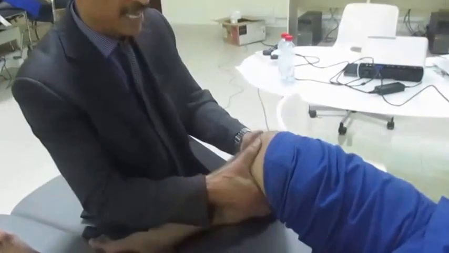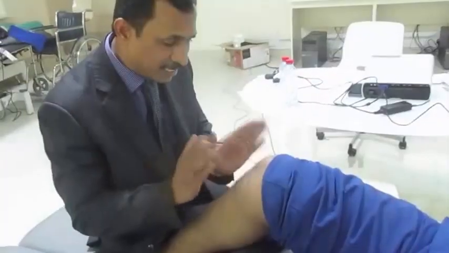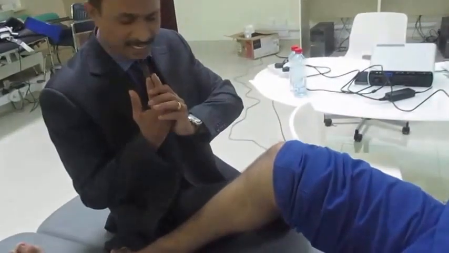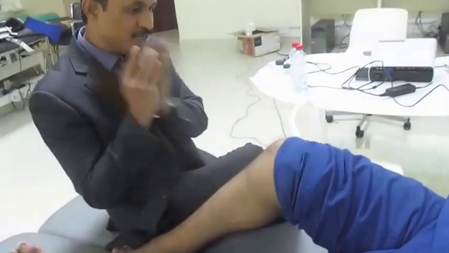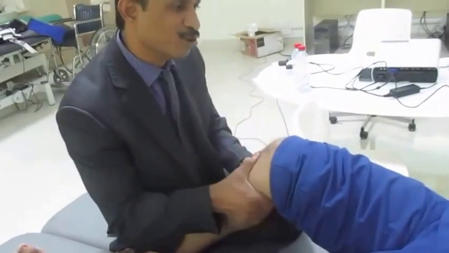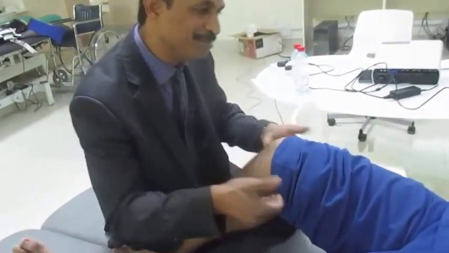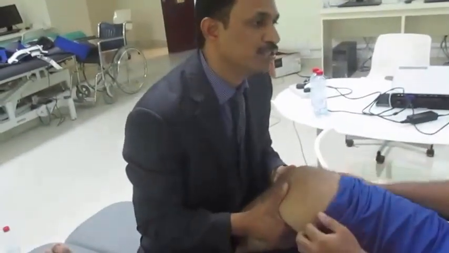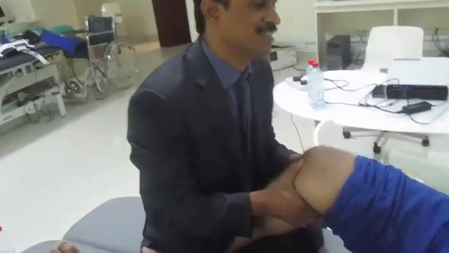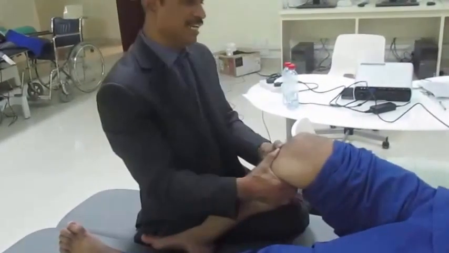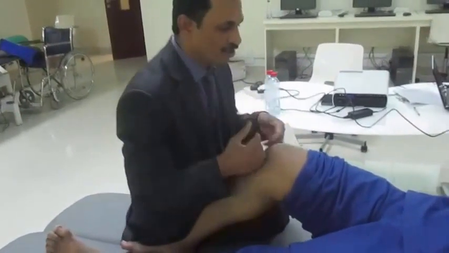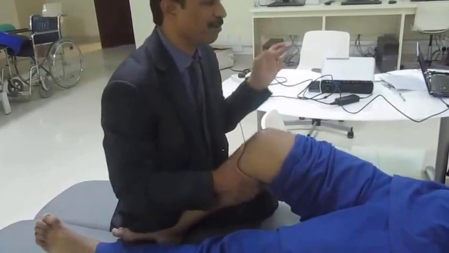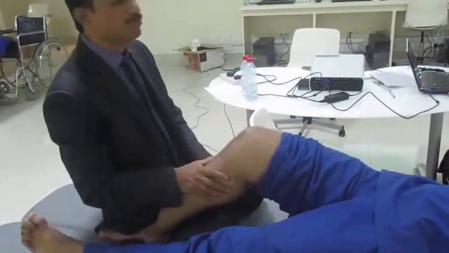So actually, what is the role of the ACL? The role of the ACL is that it will not allow the tibia to go forward, anteriorly. But if the hamstring is tight, even though there is an injury, the tibia won't come forward because the hamstring will pull back. So to avoid the hamstring's role, push the hamstring up. Now the hamstring is relaxed. If there is actually an injury, then the tibia will come more forward. So without pressing, if you simply pull, it will not come. So this is called which one? Lachman's test. The important thing is knee 20 to 30 degrees flexion.